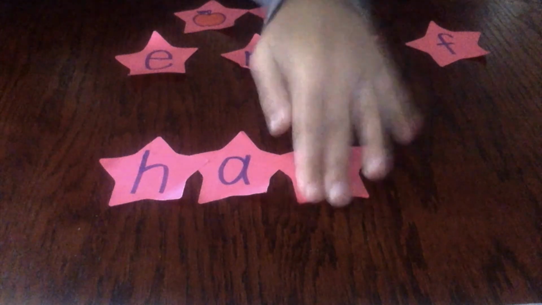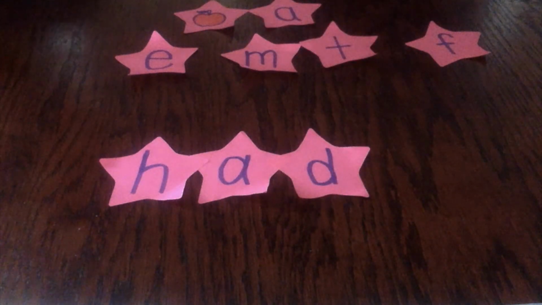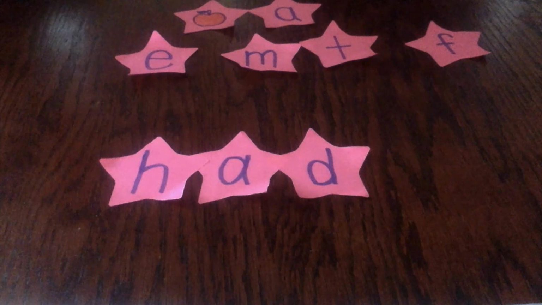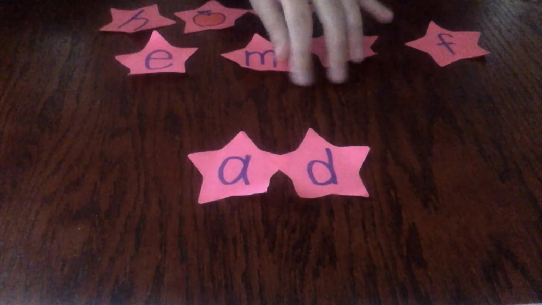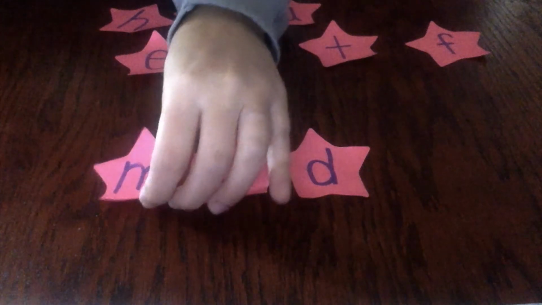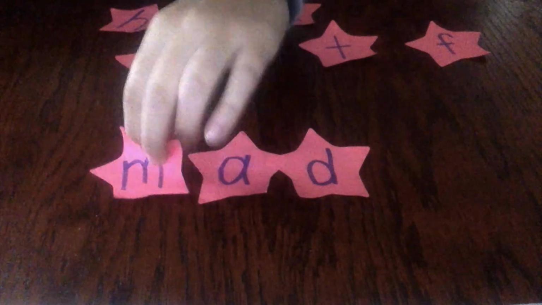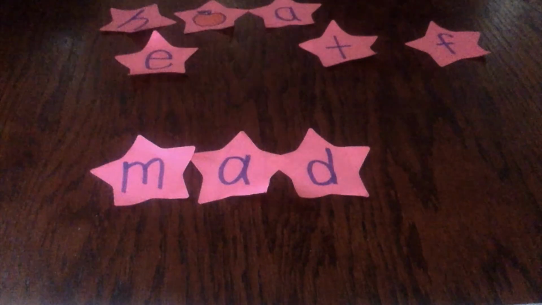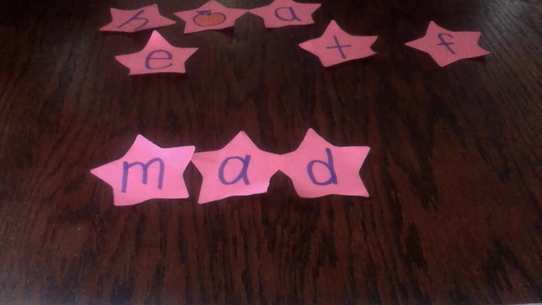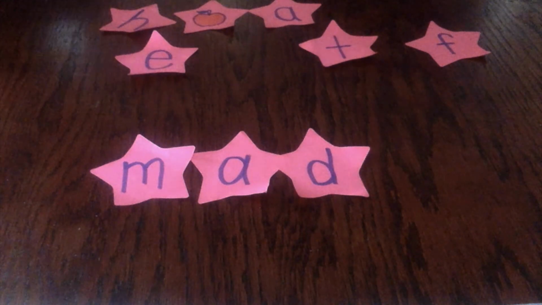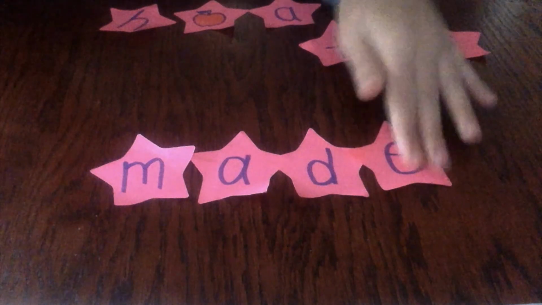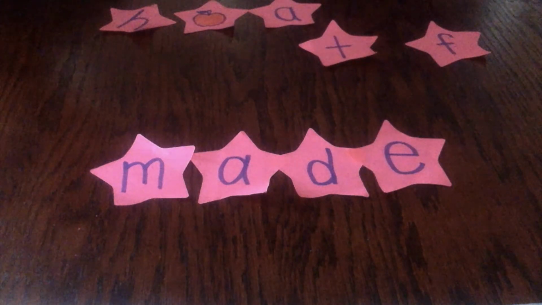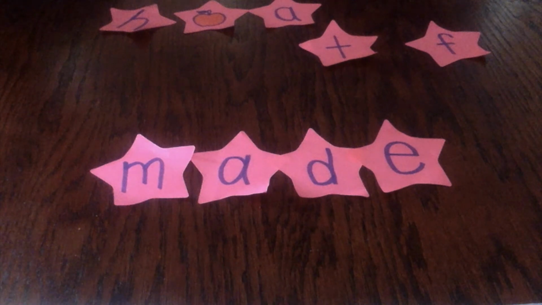What about this one? Good job, that is had. Good job, everyone. That says mad. And this is our last one. We'll add the silent E. And good job. That says made.